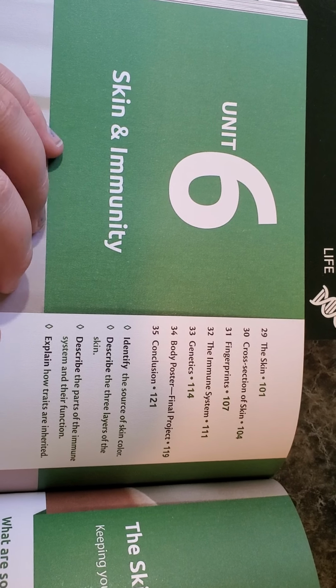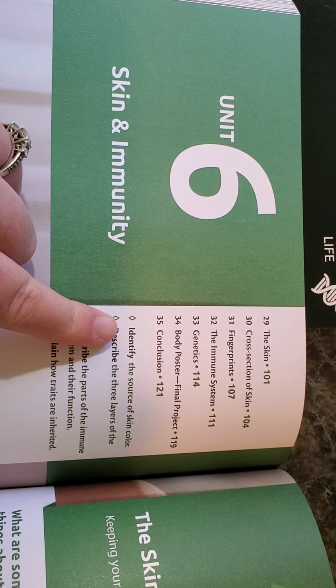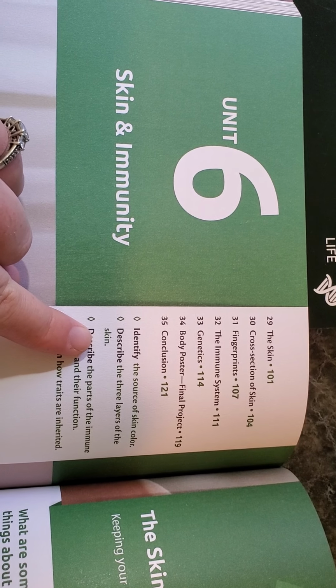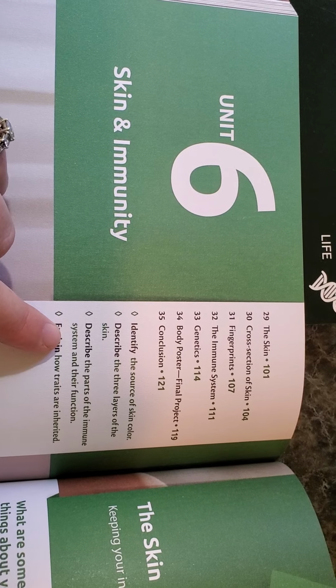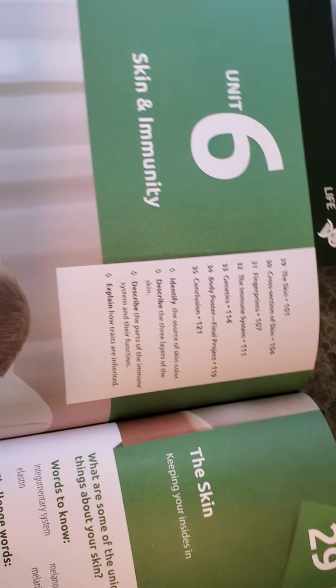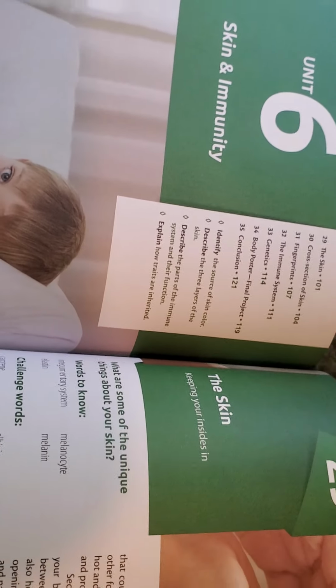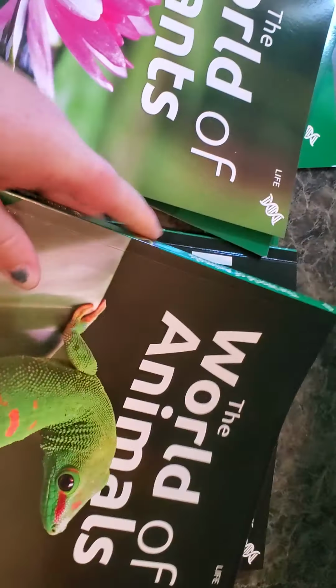Alright, and the last unit, here's the lessons. They should be able to identify the source of skin color, describe the 3 layers of the skin, describe the parts of the immune system and their function, and explain how traits are inherited. Alright, and I should show you that they make it really easy to find the units that you're looking for, because they are all, you see that? Alright, and let me show you.